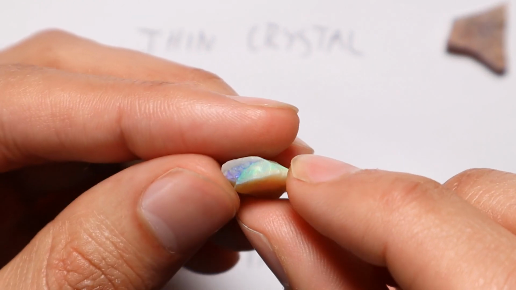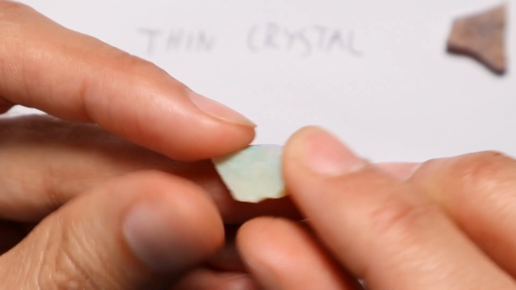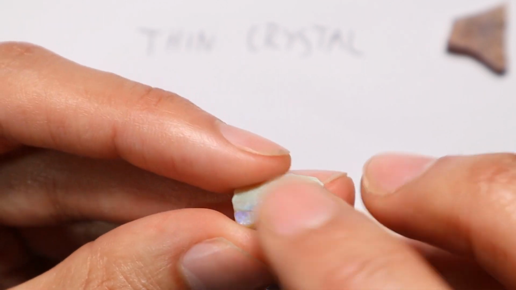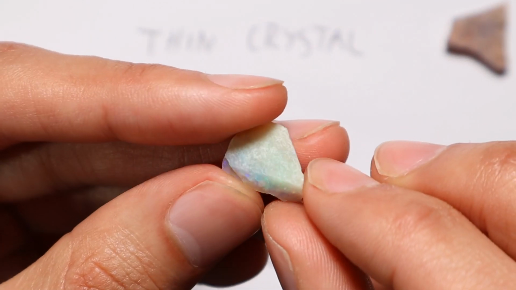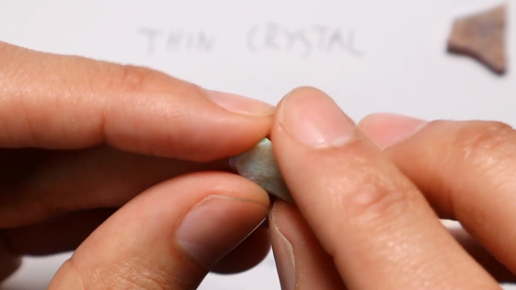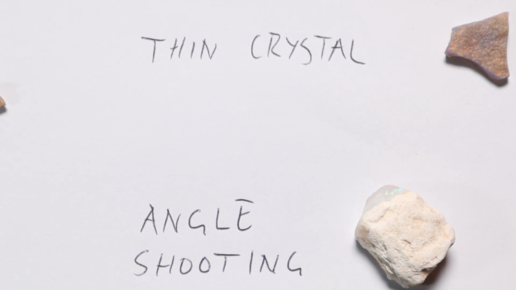Mintabee is a major pain, especially on the lower grade stuff, the beginner grade stuff. When you get something really bright, it's much more like Coober Pedy, but on the lower grade stuff, it's really tough sometimes. And yeah, I mean, all opal's fairly tough, and once you've done it for a little bit of time, you'll get the hang of it.